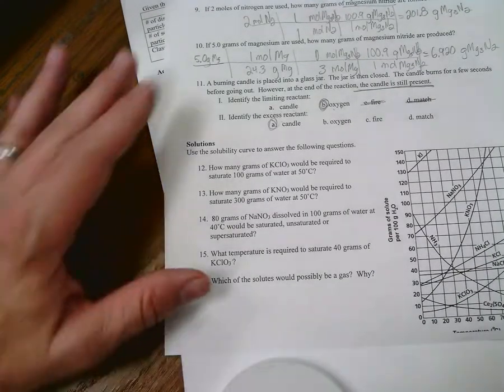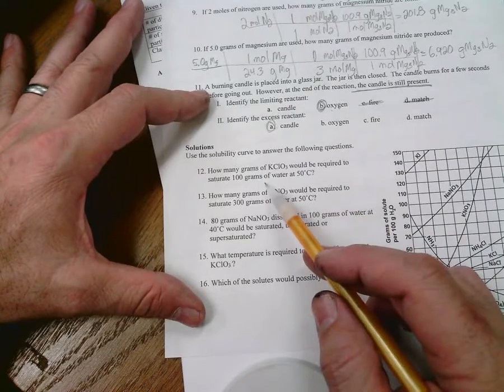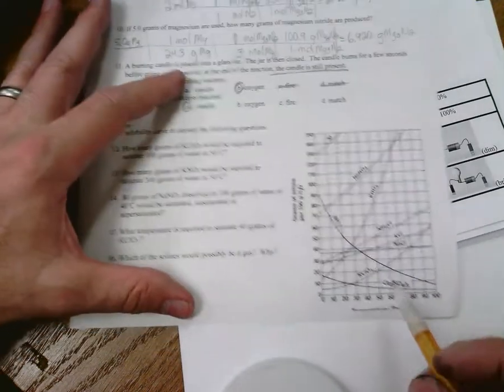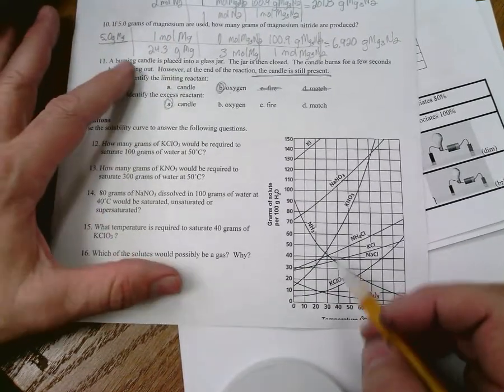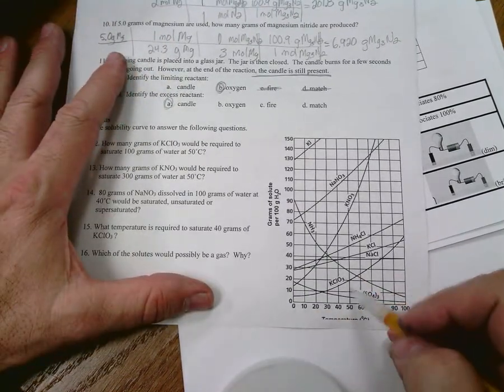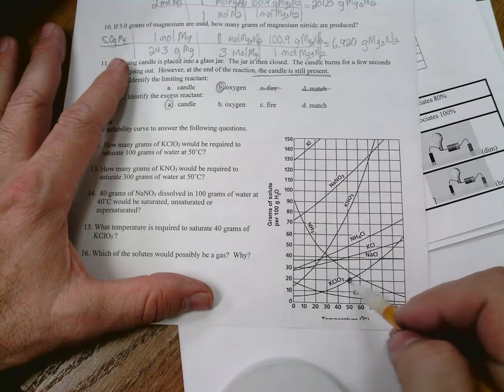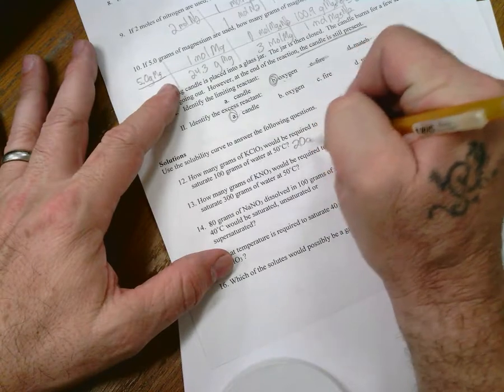How many grams of KClO3 would be required to saturate 100 grams of water at 50 degrees? Well, that's easy. All of these are in 100 grams of water. So we're looking at KClO3, that's here. At 50 degrees, that's here. So it looks like 20 grams are required.